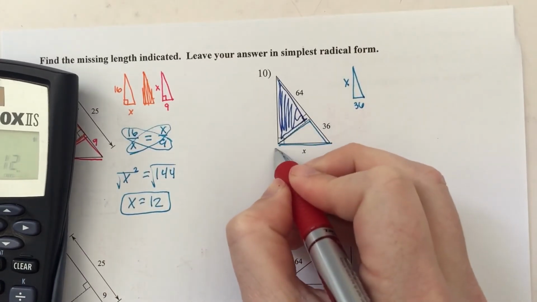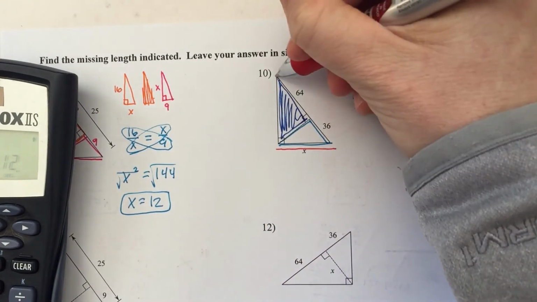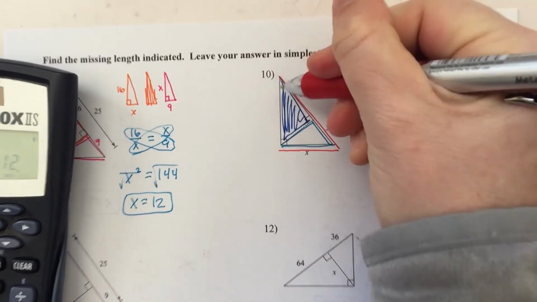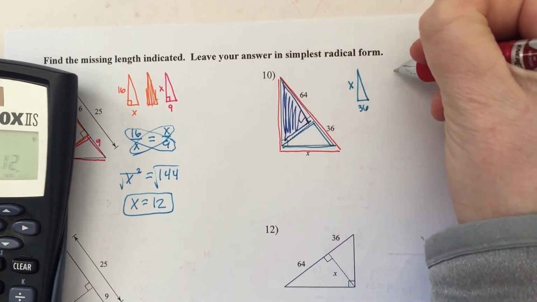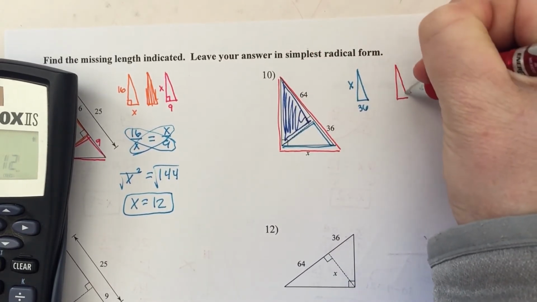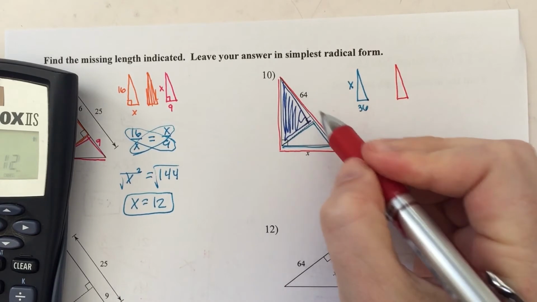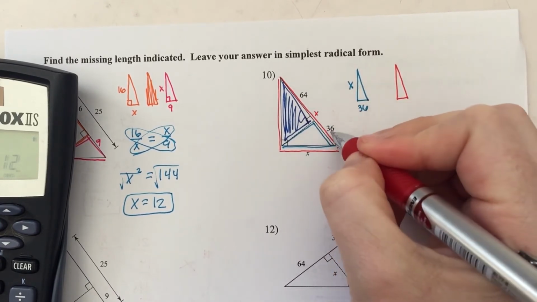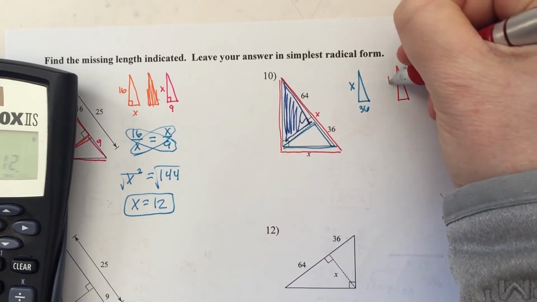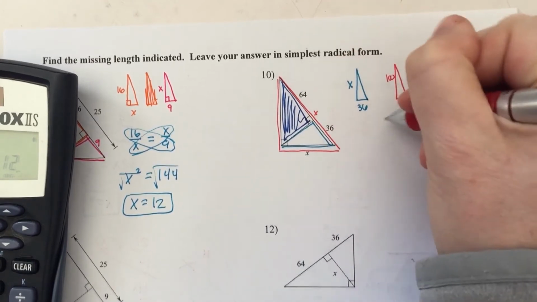If I look at the big triangle, I have x, that length, and I don't know that one. So for the red, the longest side would be 64 and 36 together, which makes 100, and x would be the short side.